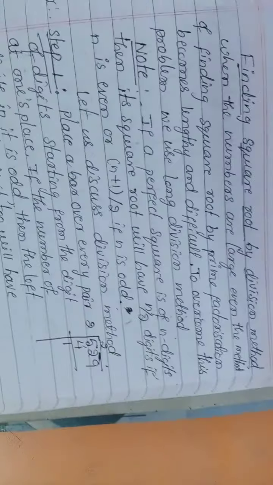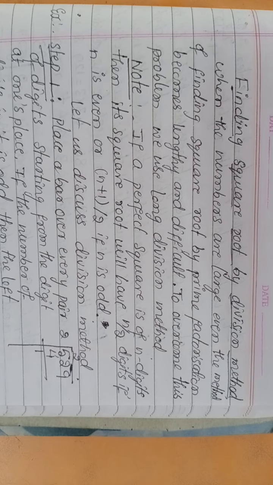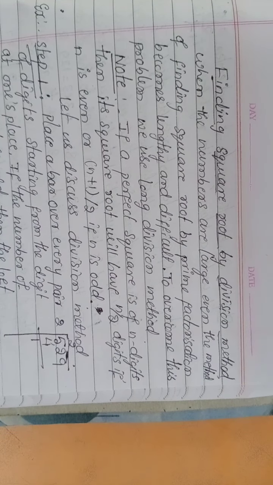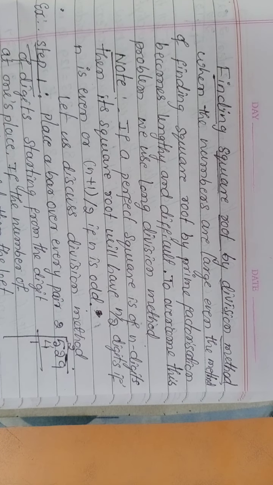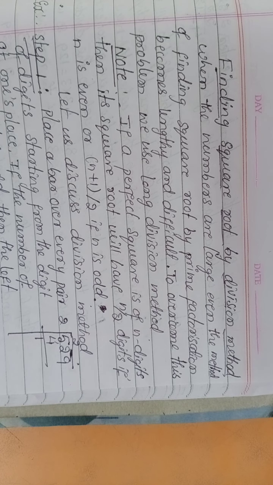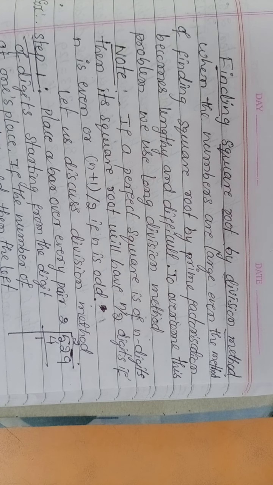Now we will move to one more interesting topic of this lesson, that is finding the square root by the division method. So what is that? Already from prime factorization we came to know how to find the square root of a number, isn't it? Then what is this? Okay.